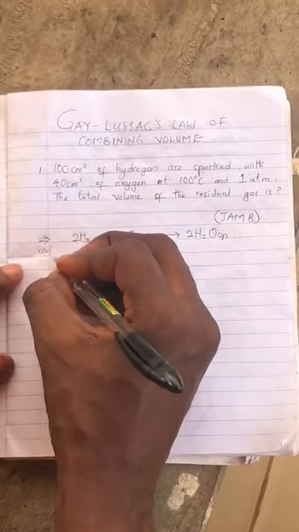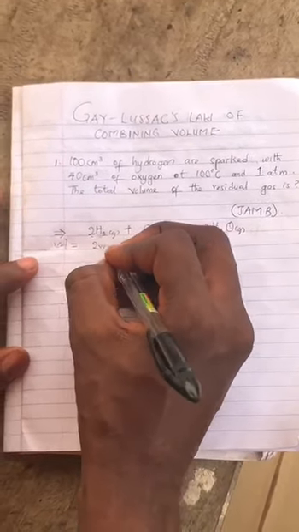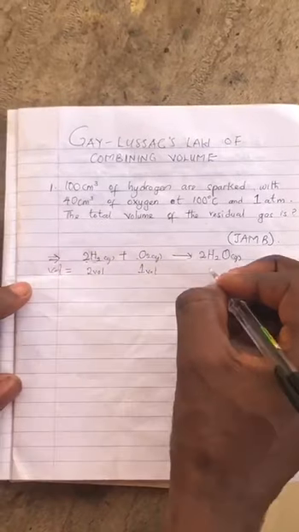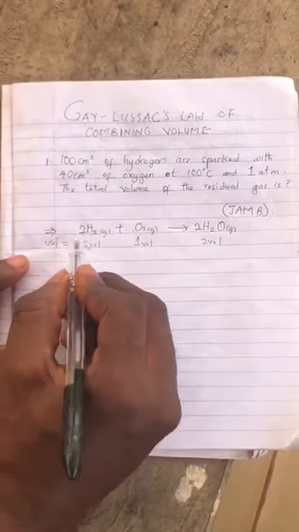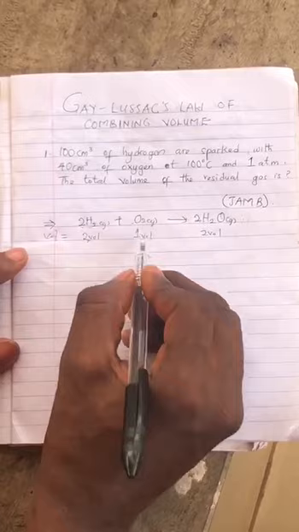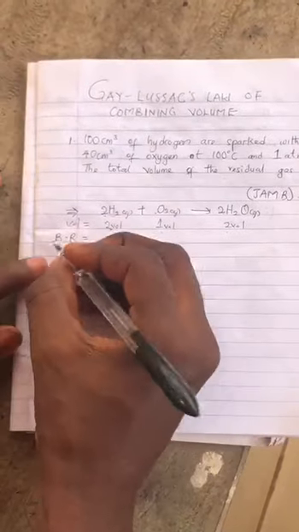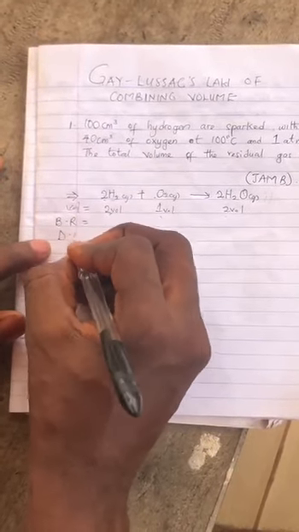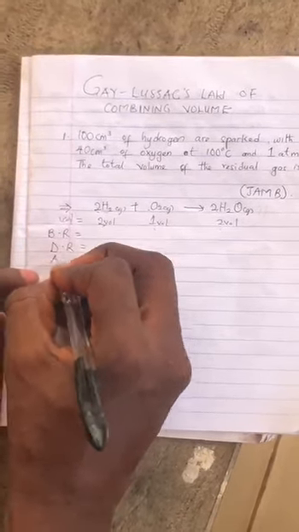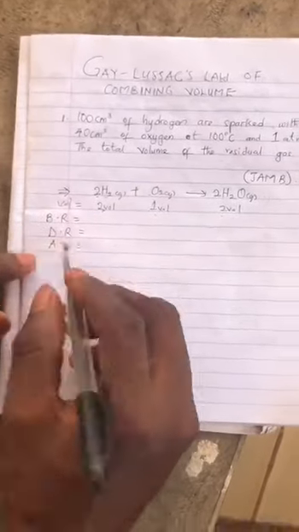But I can also say in terms of volume, this is 2 volumes, this is 1 volume, this is 2 volumes. Why is it 2 volumes? 2 is here. Why is it 1 volume? 1 is here. 2 volumes is here. Now, this is how to solve it too. There is before reaction, there is during the course of reaction, and there is after reaction. Please take note: before reaction, during reaction, and after reaction.